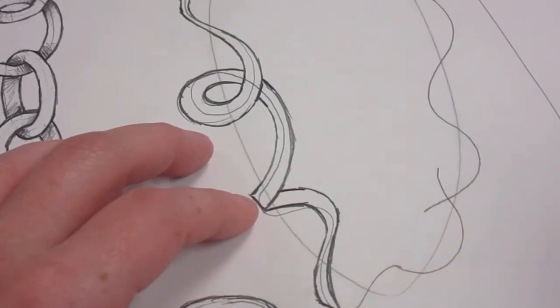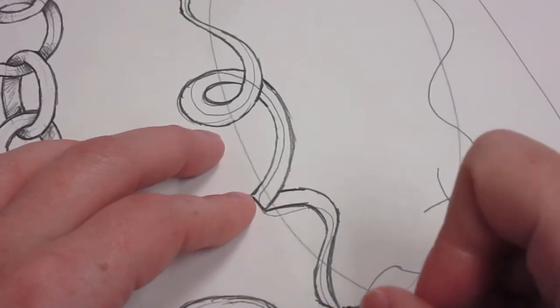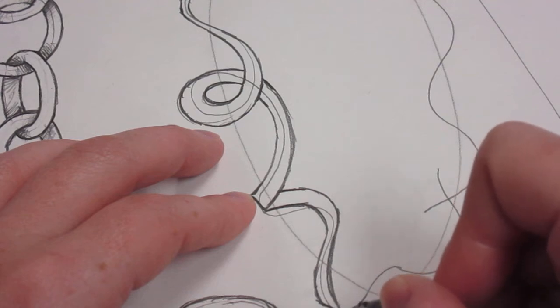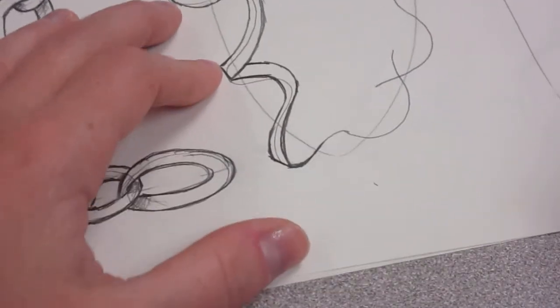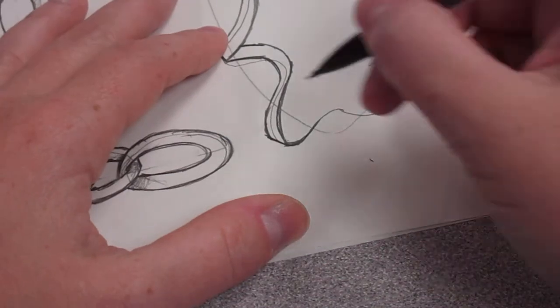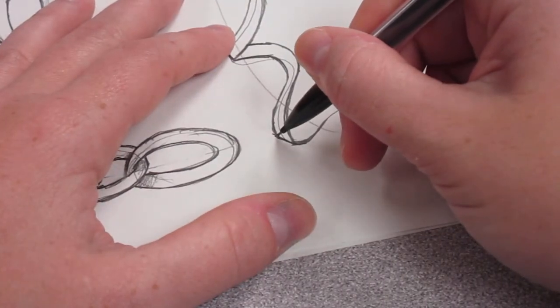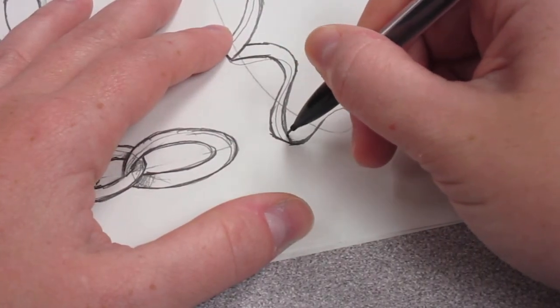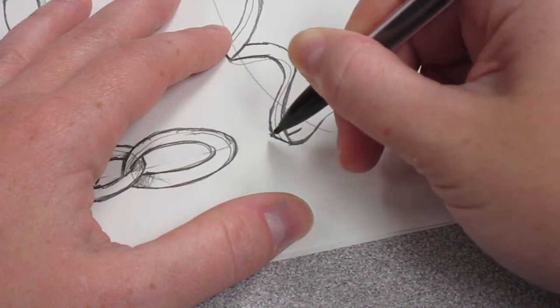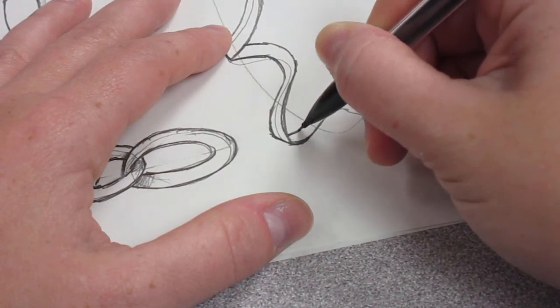Alright, my guideline actually is kind of in the perfect place already. So this could be the bottom of my ribbon. If your guideline's not there, you can just go ahead and draw it. And then the top of the ribbon is here. It comes out there. Imagine it coming through, and there it is.